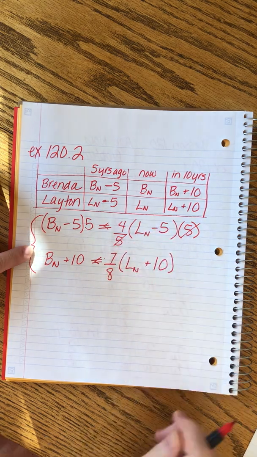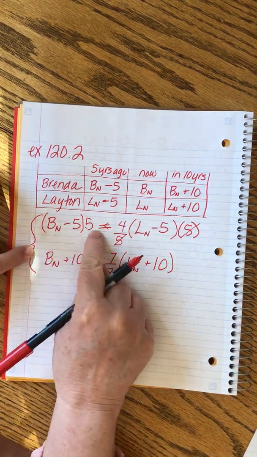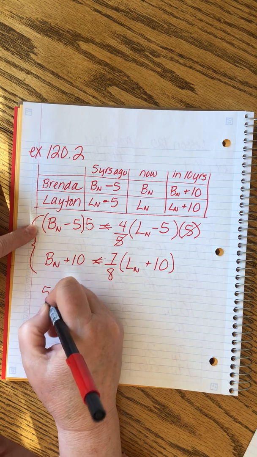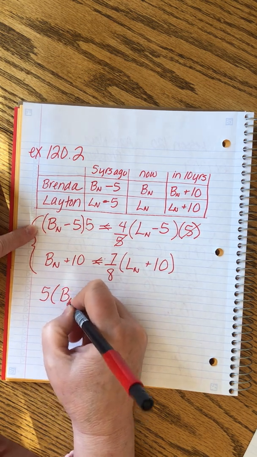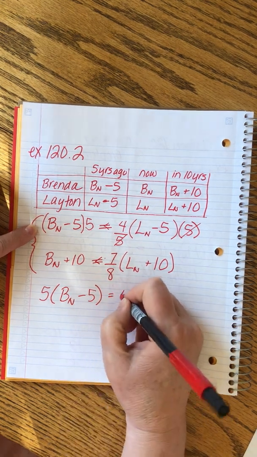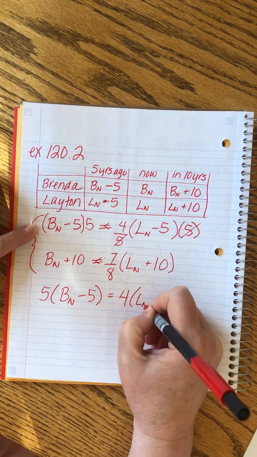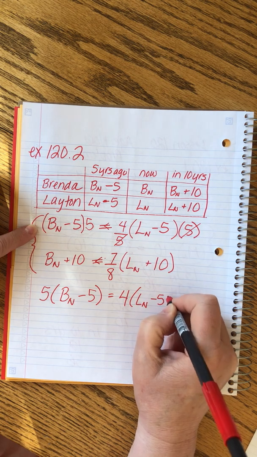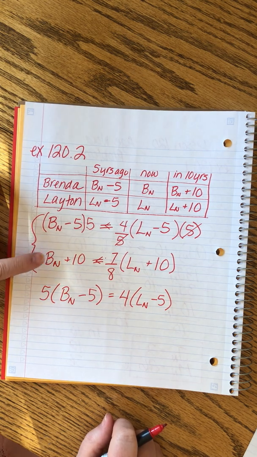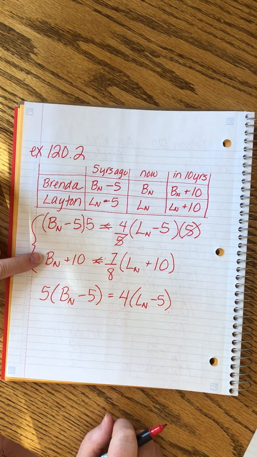These cancel. These don't. Now I'll write it first as 5 times (bn minus 5) equals 4 times (ln minus 5). Cool? Okay.